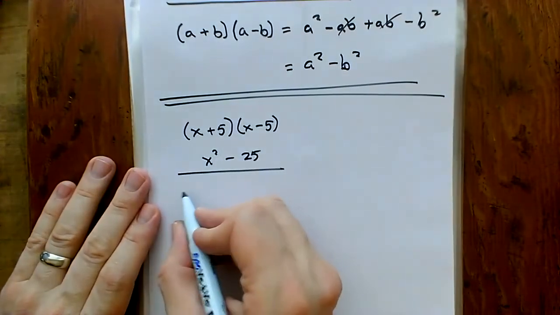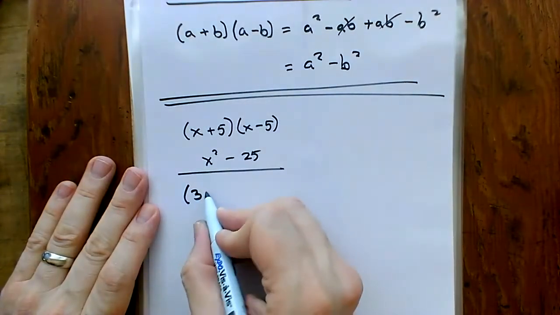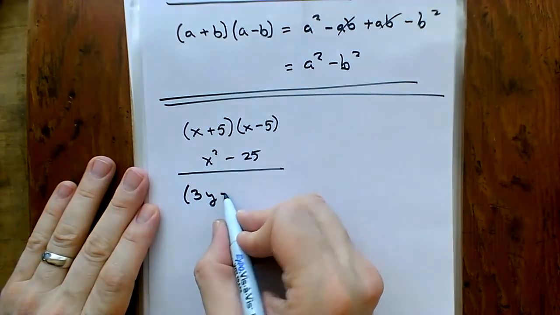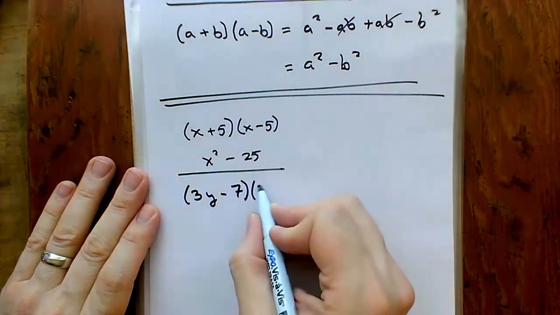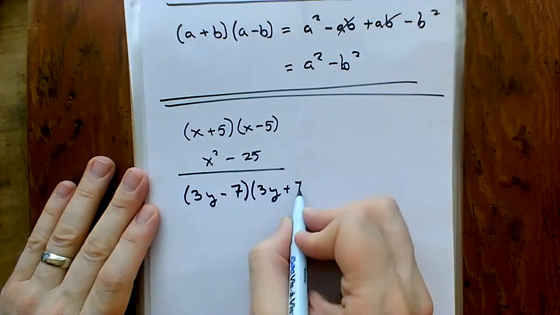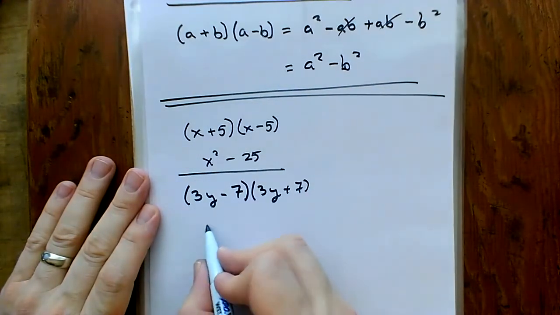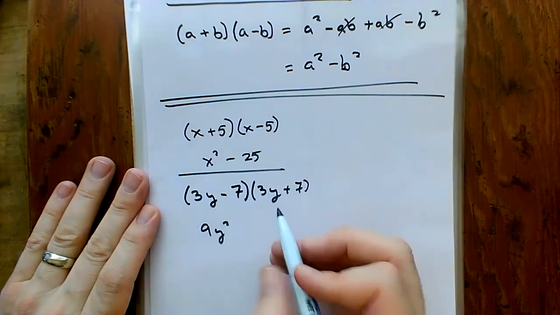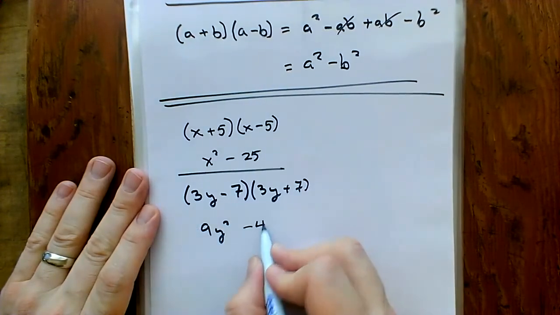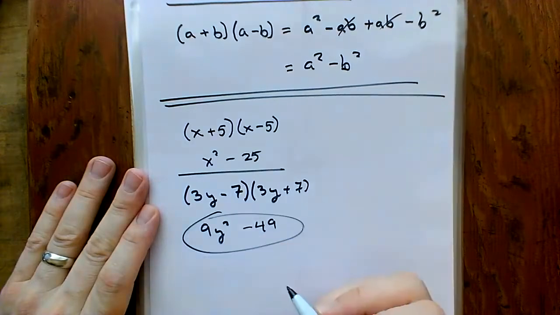Let's do it again. Let's say I've got 3y minus 7, and I'll do 3y plus 7. 3y times 3y is 9y squared. It'd be plus 21 minus 21 is 0, and then minus 49. We're done right there.